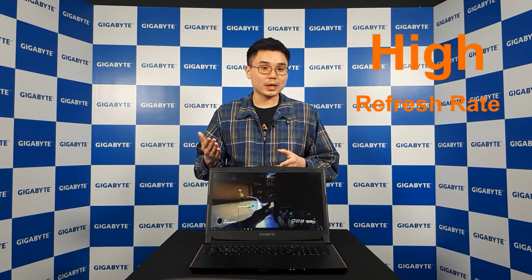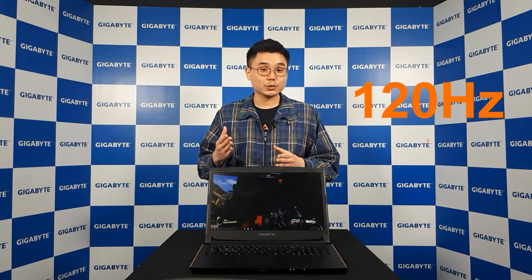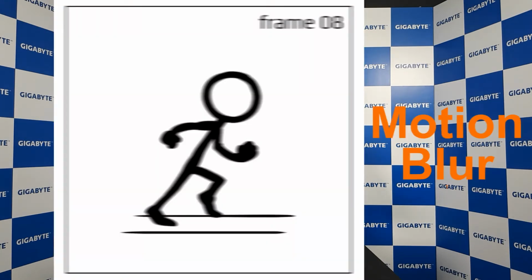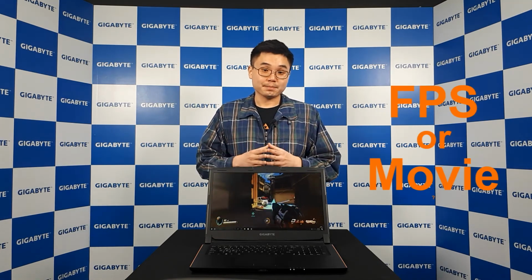Recently, we can see some panels with high refresh rate but long response time, like 120 Hz refresh rate with 24 millisecond response time. With this combination, motion blur would be apparent during gameplay because after refreshing to the next frame, the panel is still processing the color change of pixels. The viewing quality would not be so good, especially for those scenes featuring lots of movement, like an FPS game or action movie.